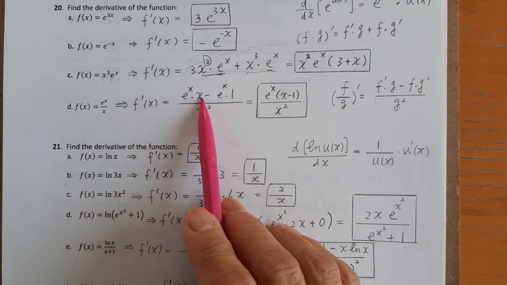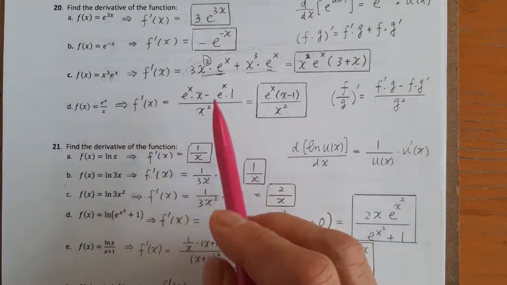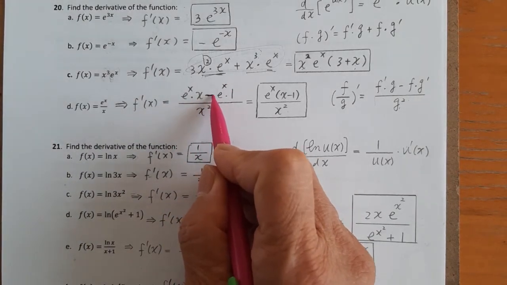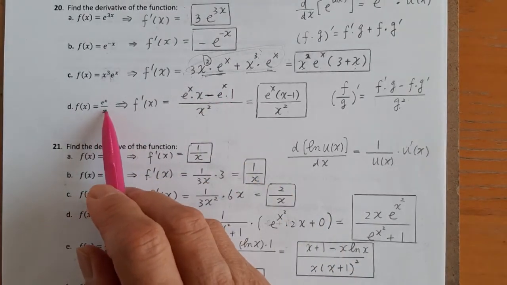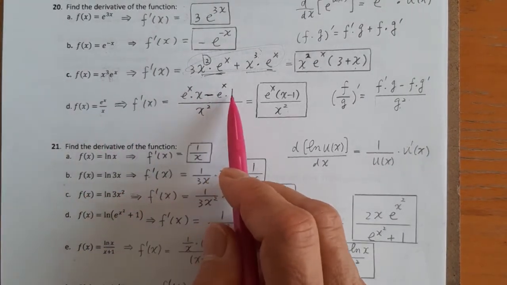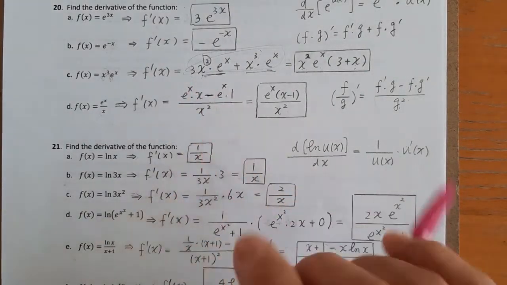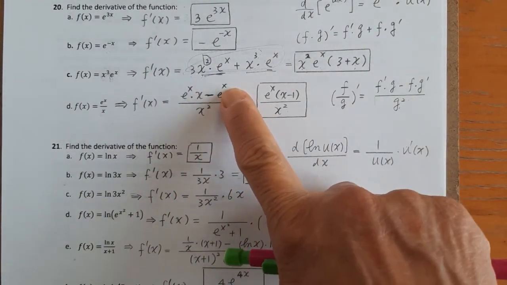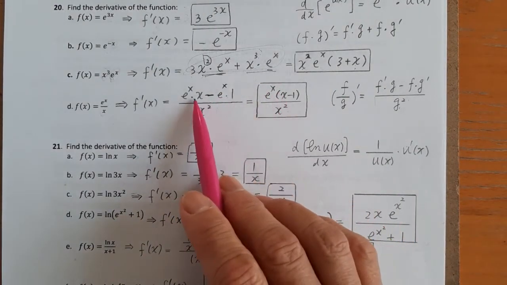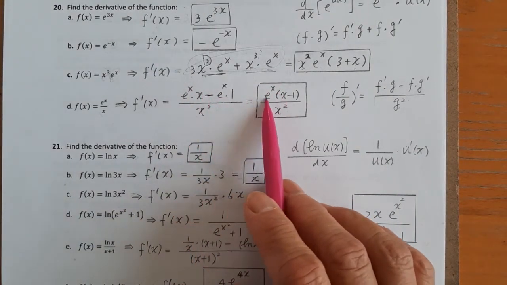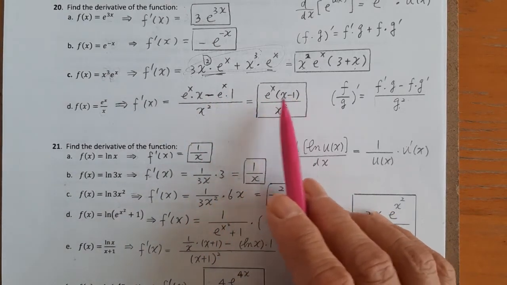F prime times g. G do not take derivative, so times x. Here's minus f times g prime. F is e to the power x, g prime, g denominator, x take derivative equals 1. You can leave the answer like this. Or you can factor out the common factor, e to the power x. E to the power x factored out remains x minus 1 in the parentheses.